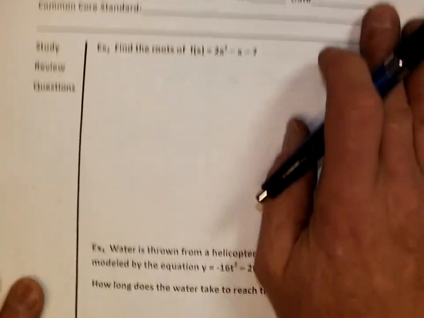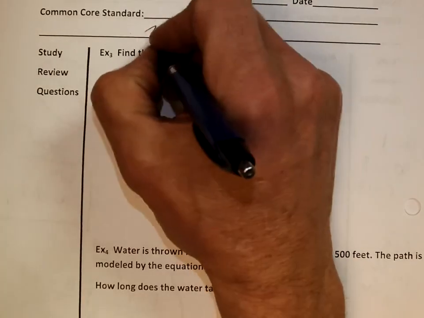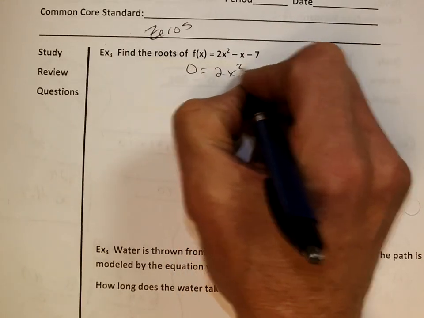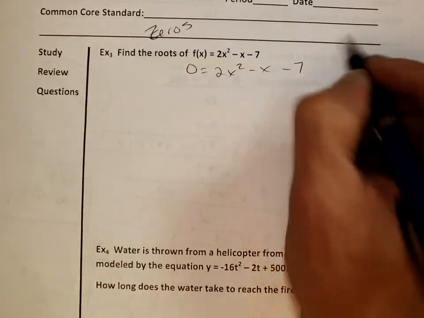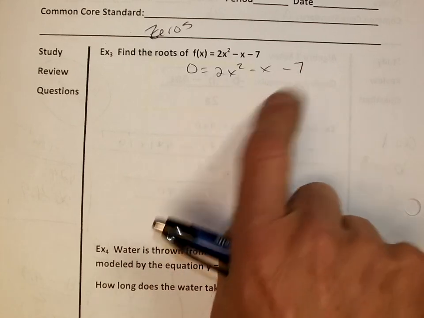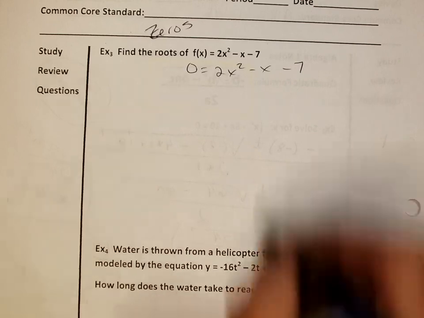Okay, now, example 3. Find the roots. Well, the roots or zeros are the same thing, right? Roots, zeros, same thing. So we set it equal to 0. 0 equals 2x squared minus x minus 7, okay? If it doesn't factor, we just use the quadratic formula, right? It won't factor. Multiple of 7, you're not going to be able to get a 1 here. So if it doesn't factor, we'll use our quadratic formula, okay?